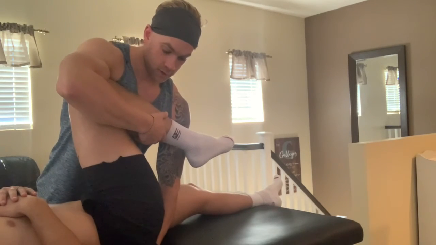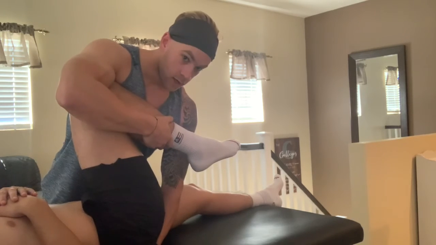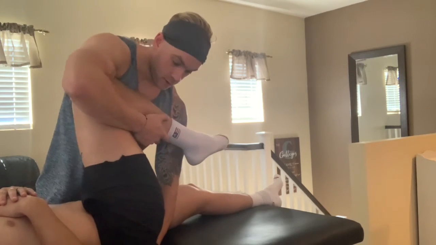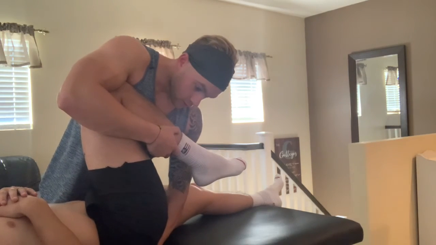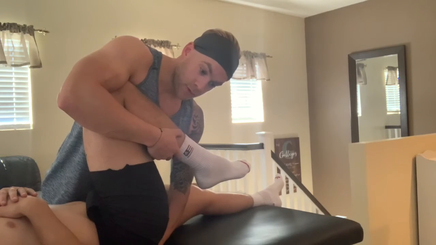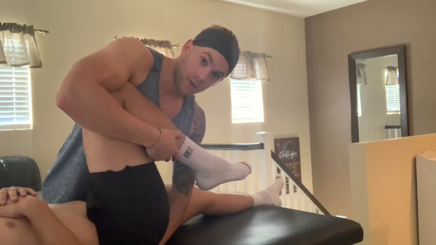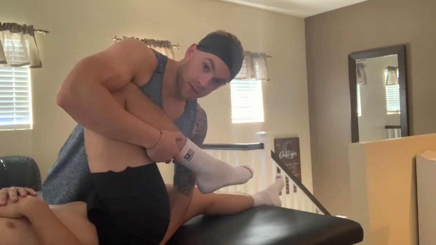And then with the other knee here, tucked up into my armpit, I'm gonna apply a force down, trying to shear the ilium on the sacrum, looking for any symptom response, and the patient should just feel possibly a little bit of discomfort. And we would hold this for 30 seconds as well.